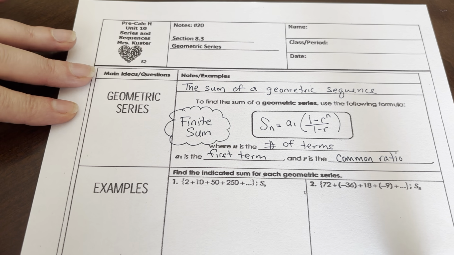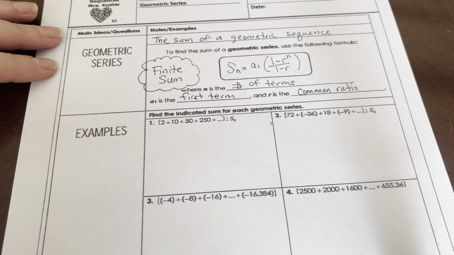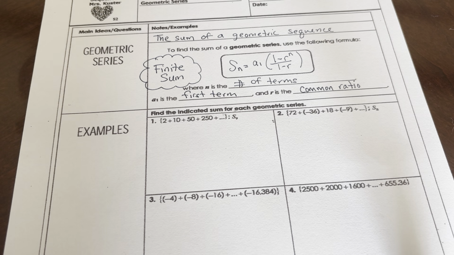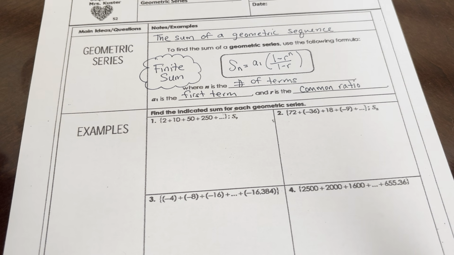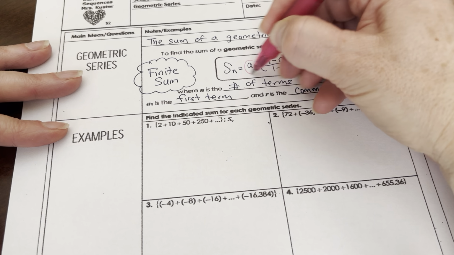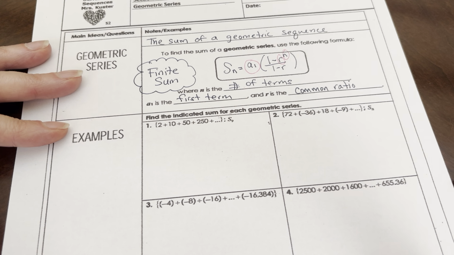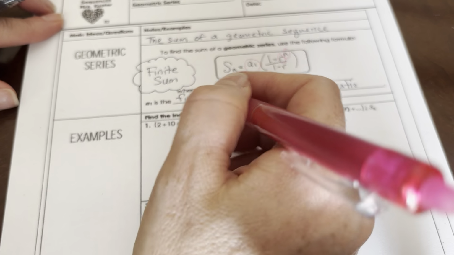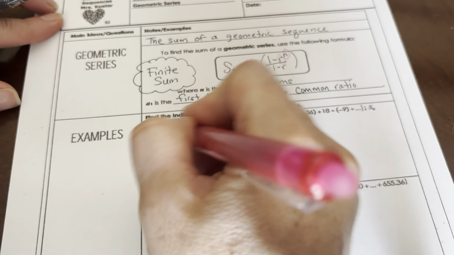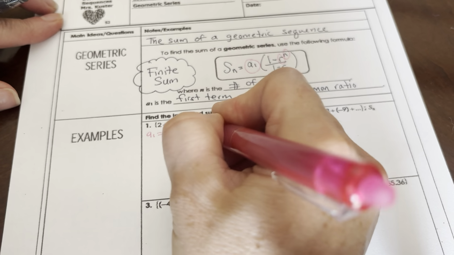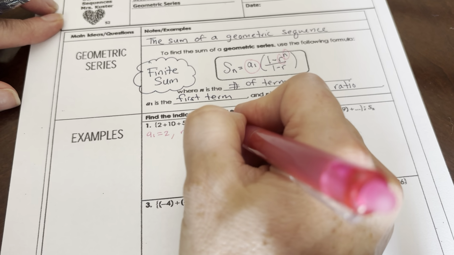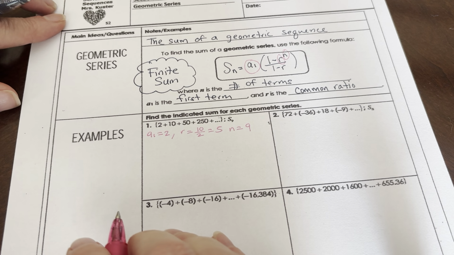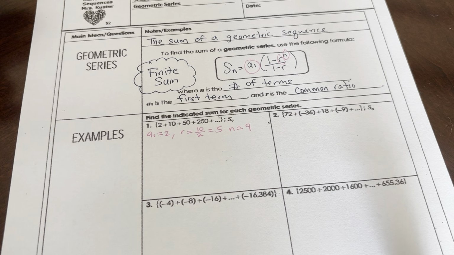So we're going to go through these first few here, and we'll look through the indicated sum that they give us. The first one that they have here for us is S9. So in our formula, we need to plug in an a sub 1, we need to plug in an r, we need to plug in an n. Once you have those three, then you're good to go. So a sub 1, we can easily see is just 2. And then to find r, second term divided by first term, that's going to give me 5, and n will be 9. And you basically plug them in.